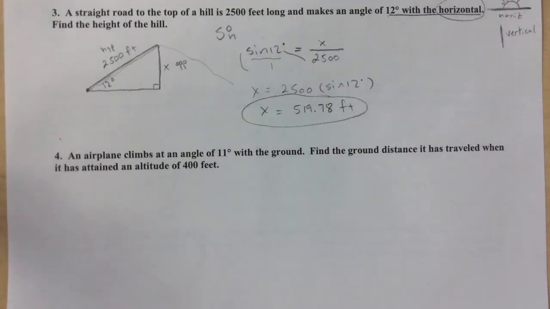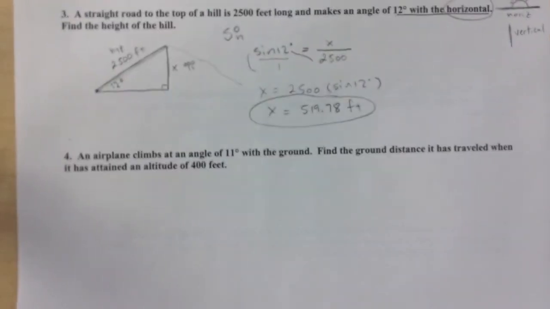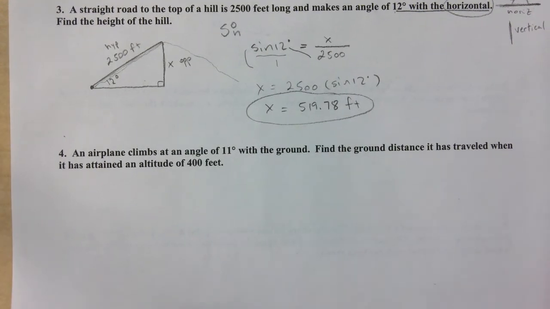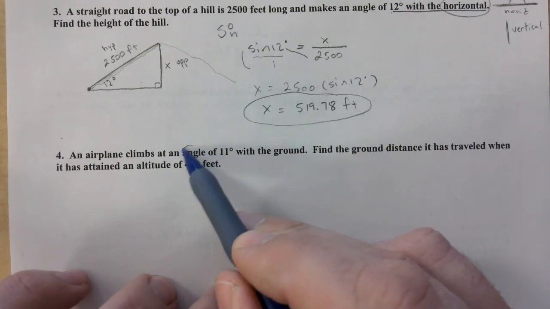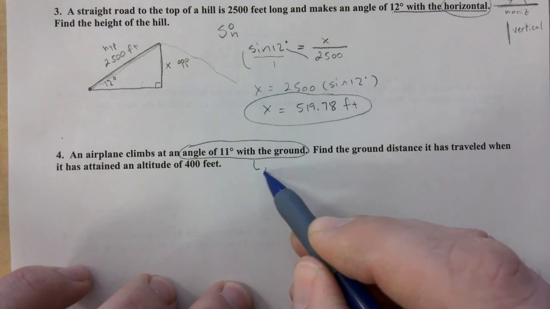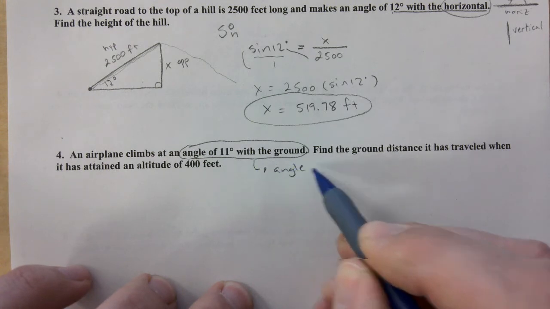Next, an airplane climbs at an angle of 11 degrees with the ground. If it's an angle with the ground, it's an angle of elevation. Just so you know.